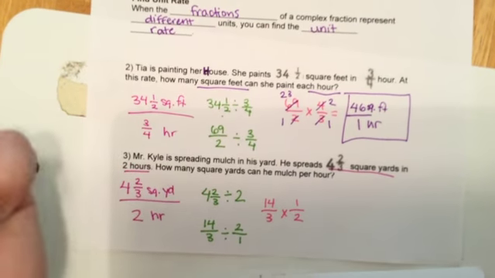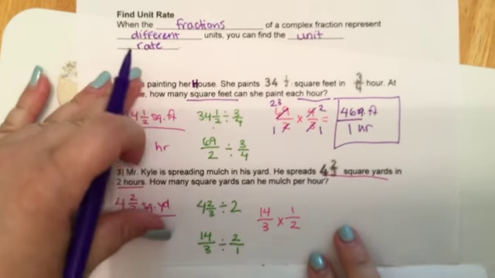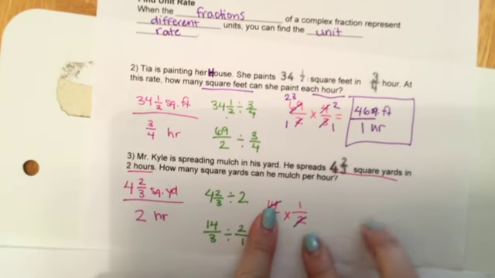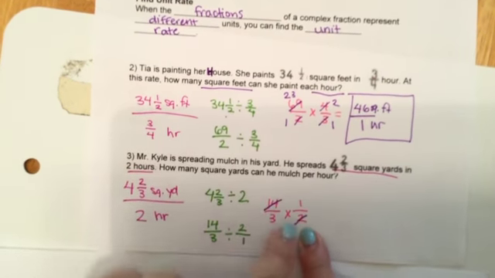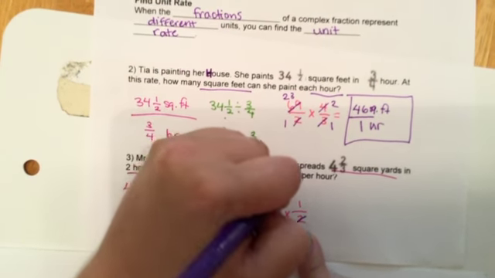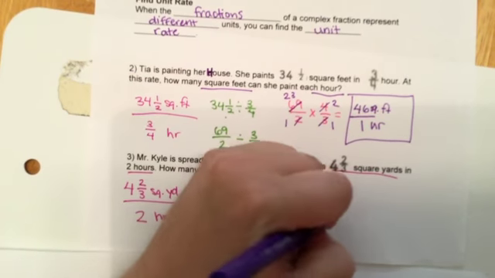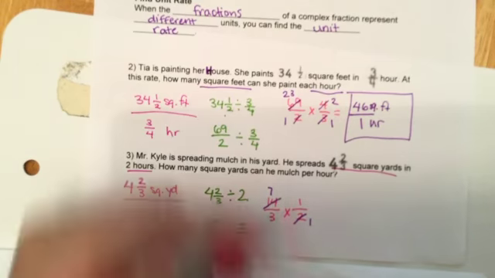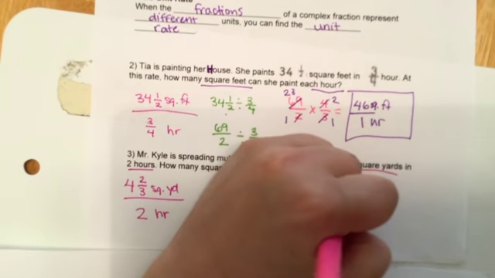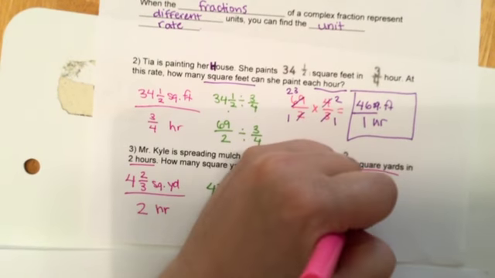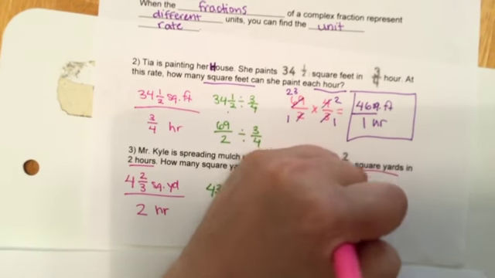Now I can actually simplify right now before I do any multiplying, so I'm going to do that. 14 and 2 have a common factor of 2, so I'm going to divide them both by 2. 14 divided by 2 is 7, 2 divided by 2 is 1. Now I should have a final answer of 7 times 1 is 7 over 3 times 1 is 3.